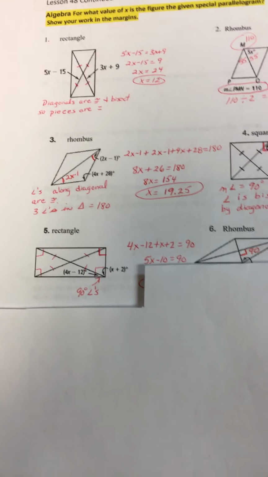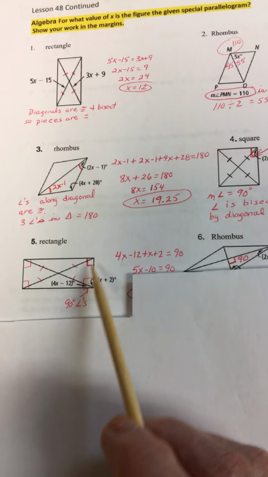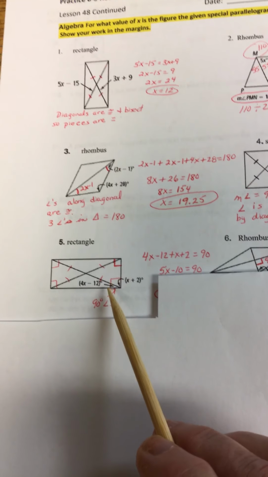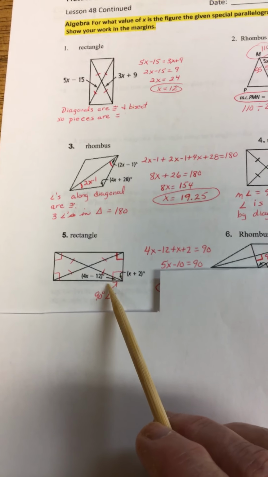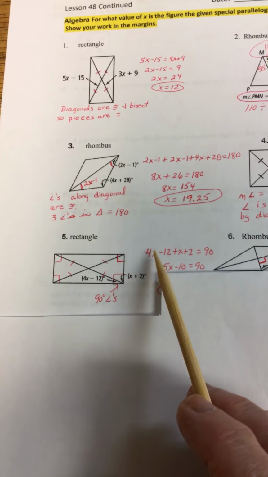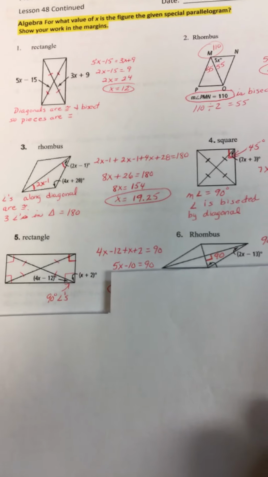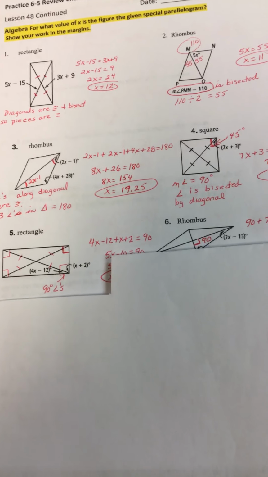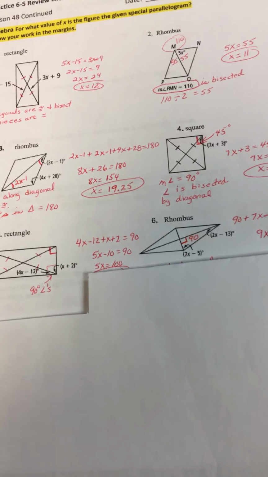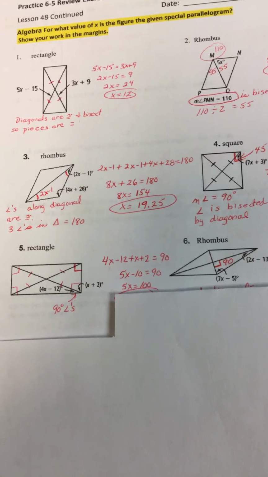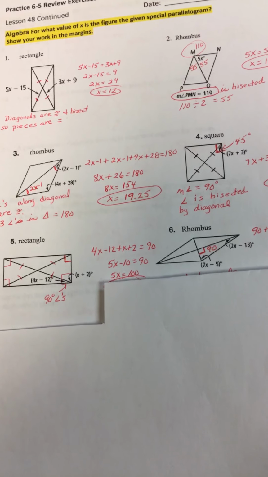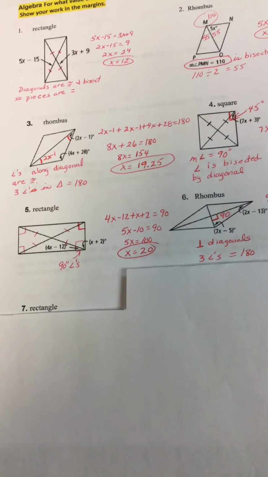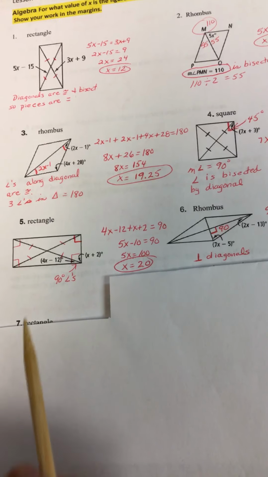But what I have to remember is that in that corner there's a 90-degree angle at each corner. So these two angles together are complementary, or add up to be 90. So 2x minus 12 plus x plus 2 equals 90. When I simplify, I get 5x minus 10. 5x is 100, so x would be 20.